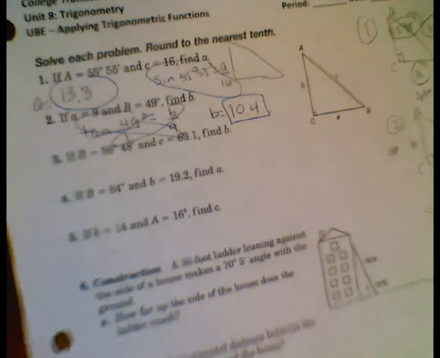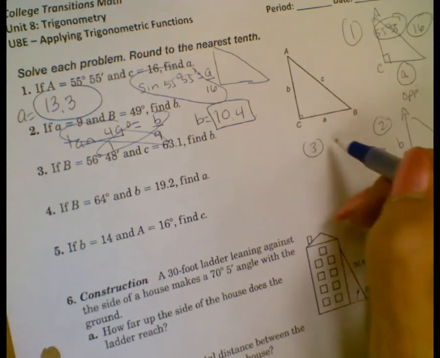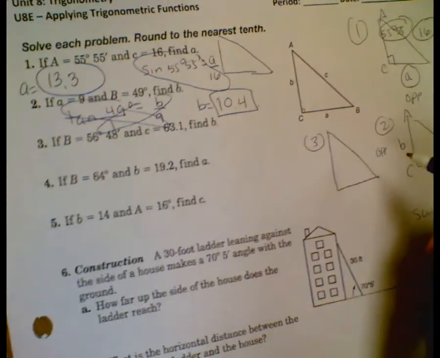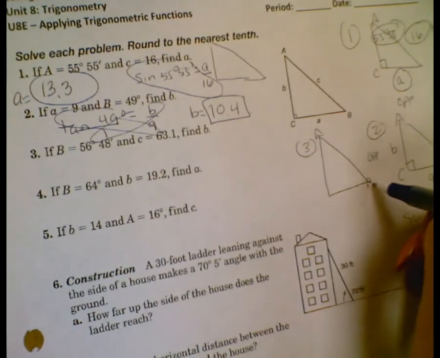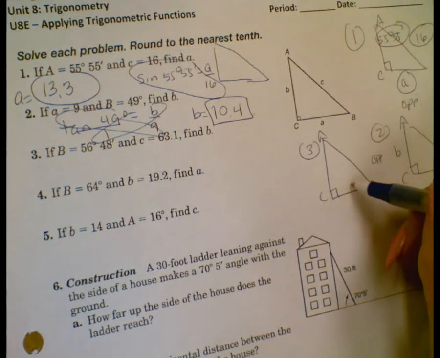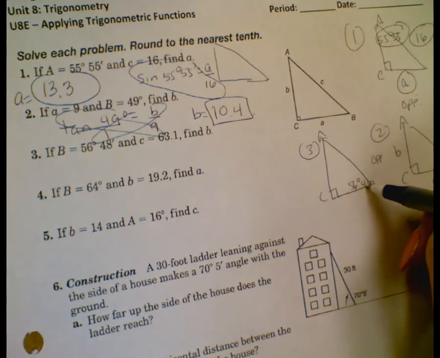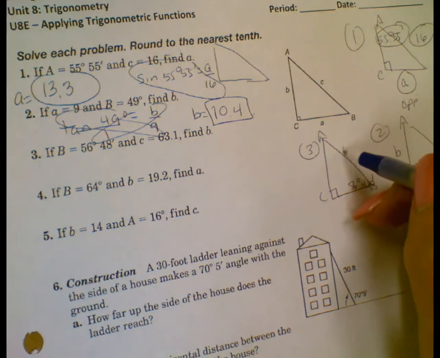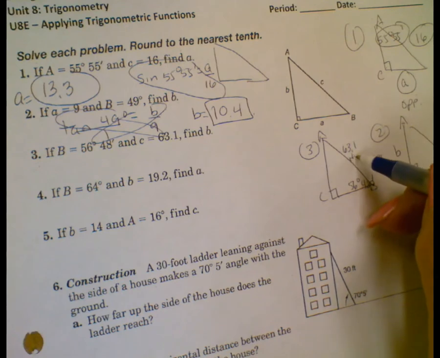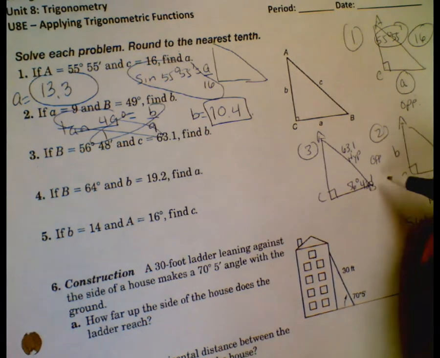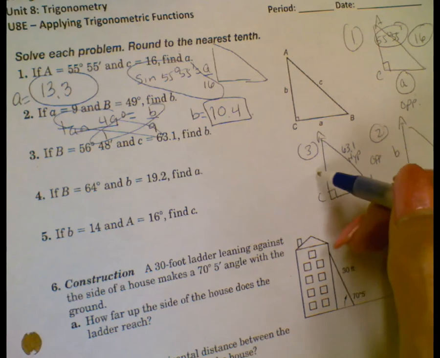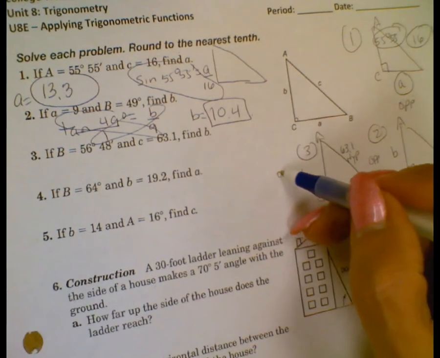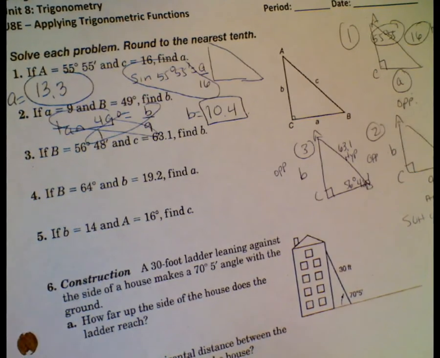Okay, next one. Number 3. Again, let's label this ABC. It says angle B is 56 degrees, 48 minutes. Side C is the hypotenuse, 63.1. And it wants us to find side B, which is opposite angle B. So that is the opposite side, and we need sine.